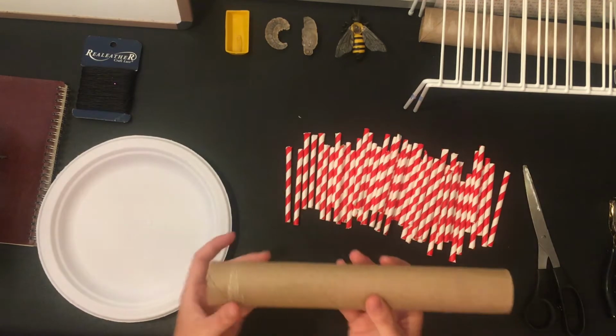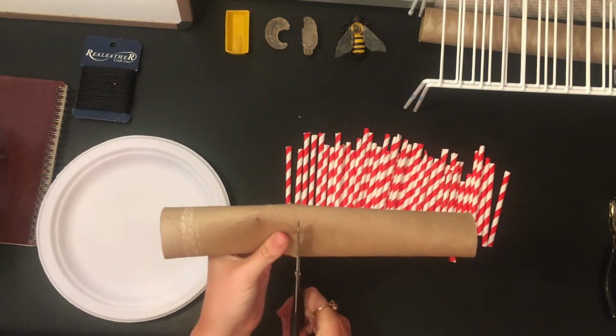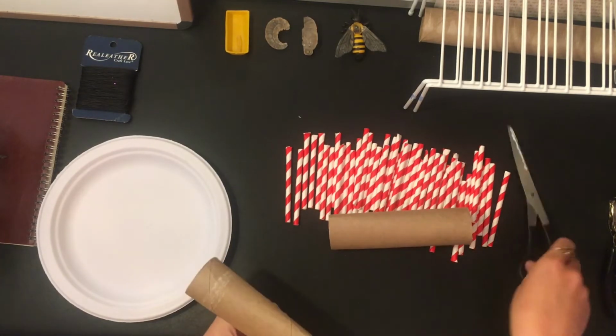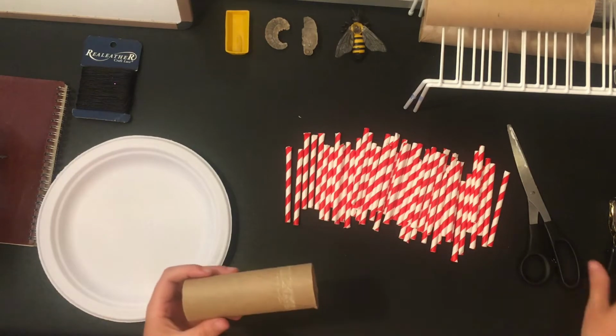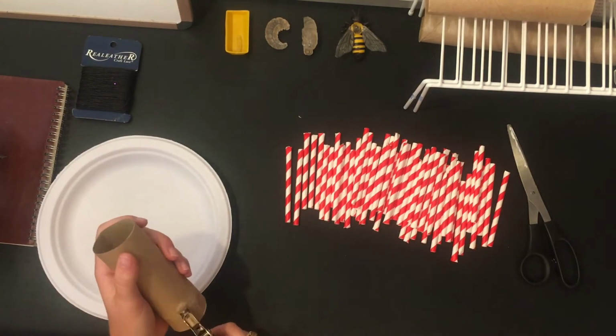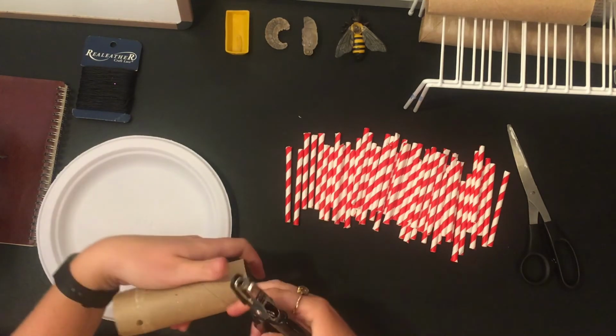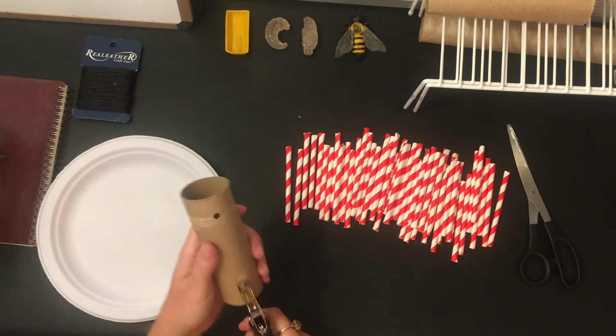So first I'm going to cut this because I don't want it to be as long. So I'm gonna get it nice and flat, cut it right about there. Put that aside. Then what I'm gonna do next so that I can hang it is I'm going to stick my hole puncher in here, put about 2 holes in there so that I can hang my string with it.